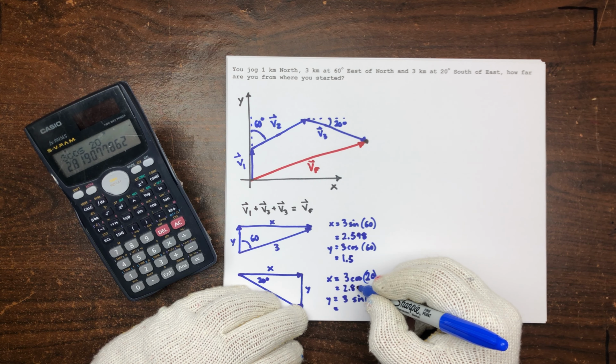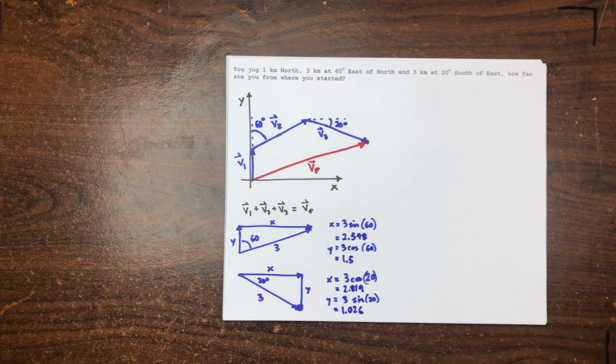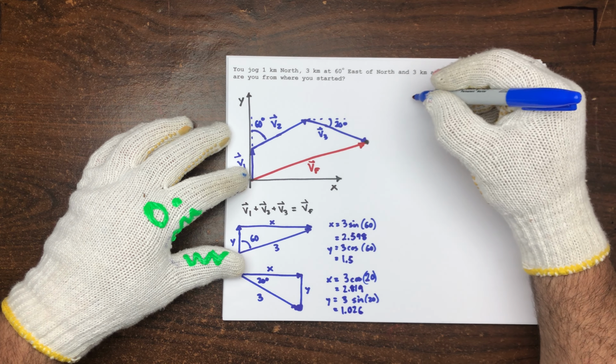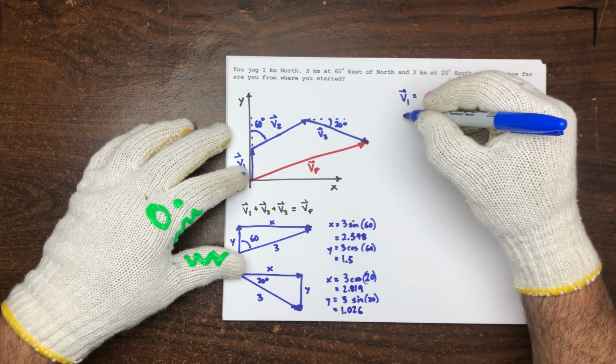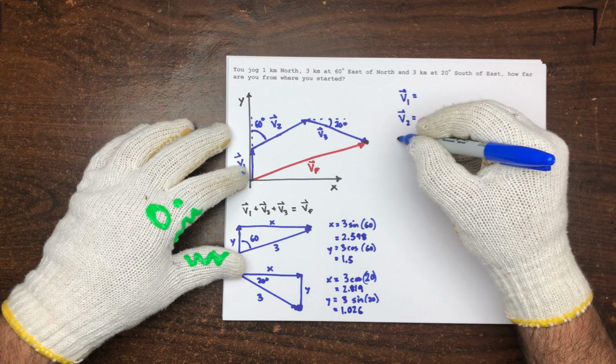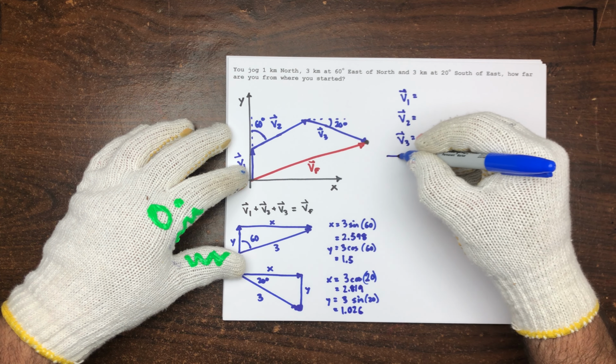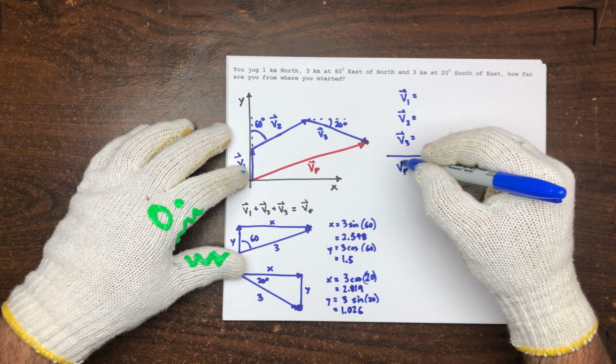Okay, I got all my components. Now we can write down this vector. Now we can do the math here. So v1 vector, v2 vector, v3 vector, add all those up. I'm going to get v final vector.